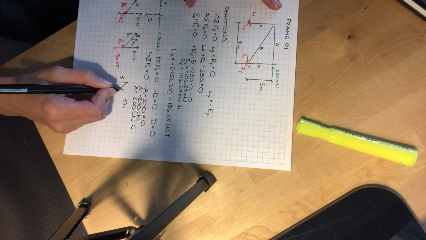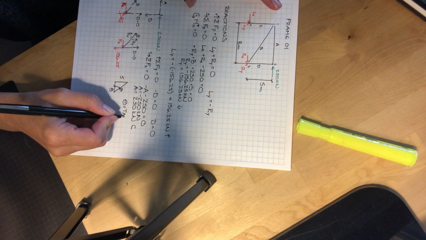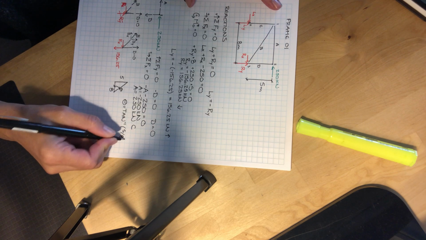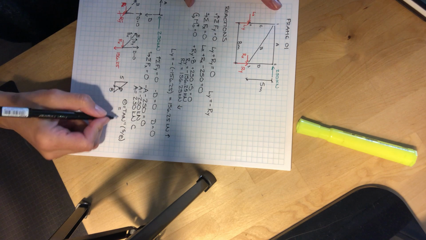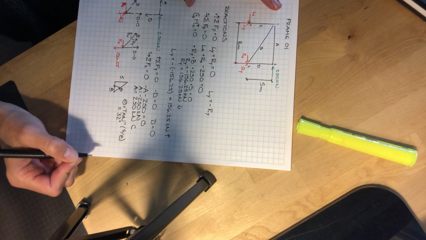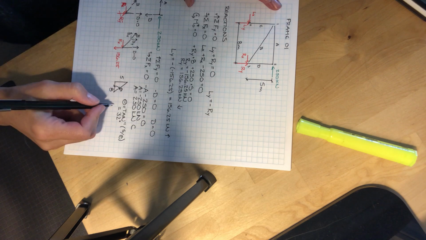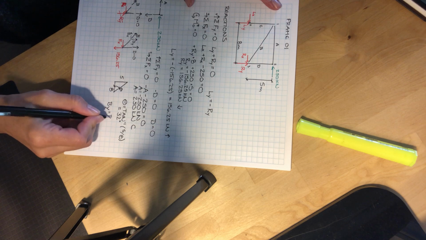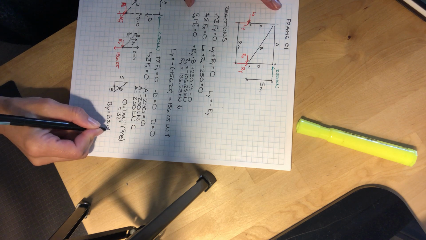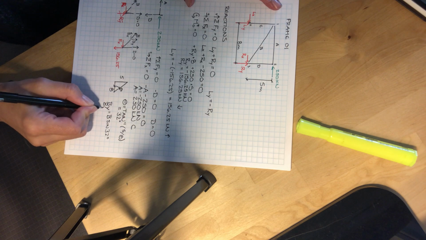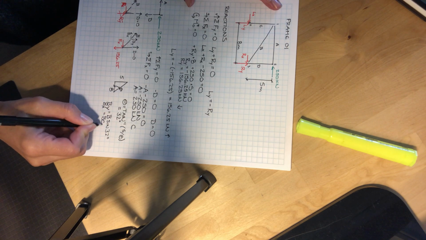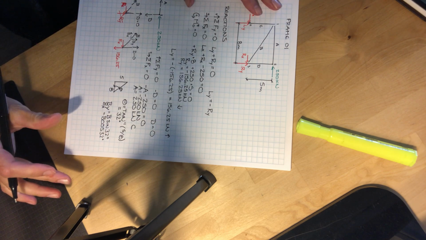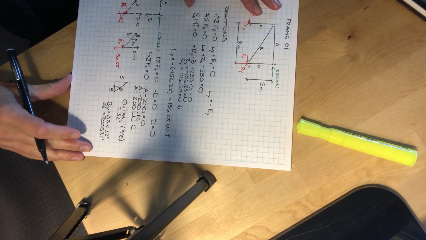And the inverse tangent of opposite over adjacent, I can calculate this and I get an angle of 32 degrees. So that's going to tell me that BY is going to equal B times the sine of 32 degrees, and BX equals B times the cos of 32 degrees. That way I don't need to bother with writing BX and BY all the time, bogging me down in the system.